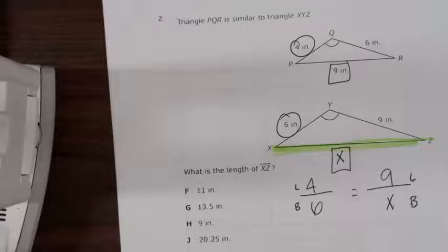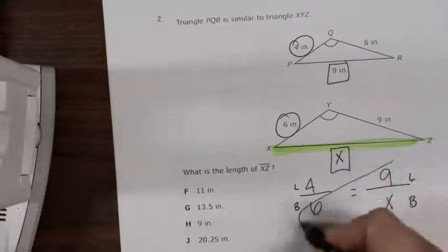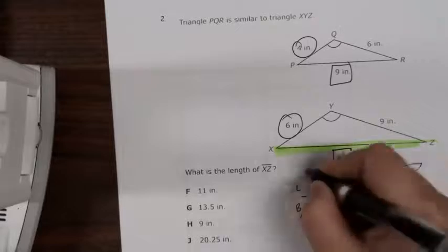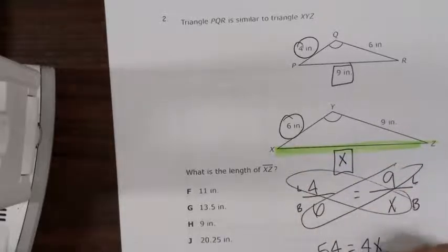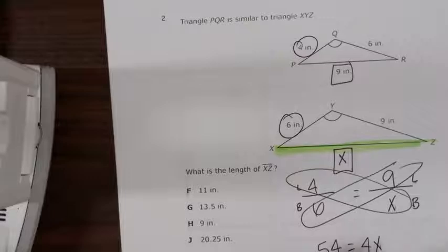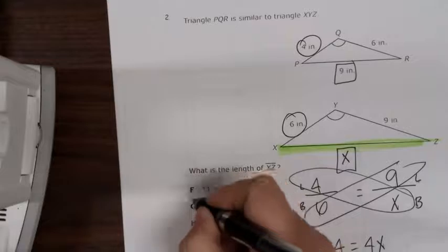Then we're going to do something called cross multiplication. So I'm going to do 9 times 6, which is 54, equals, and then 4 times x, which is 4x. And in your calculator, you're going to do 54 divided by 4, because we're going to divide both sides by 4. And x is equal to 13.5, which is answer choice G.